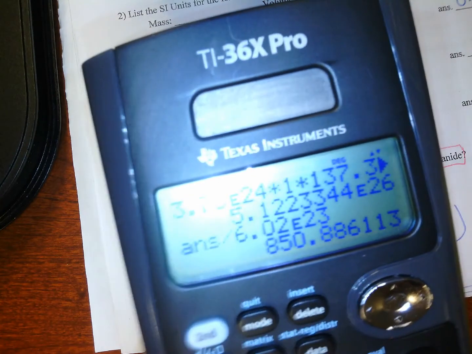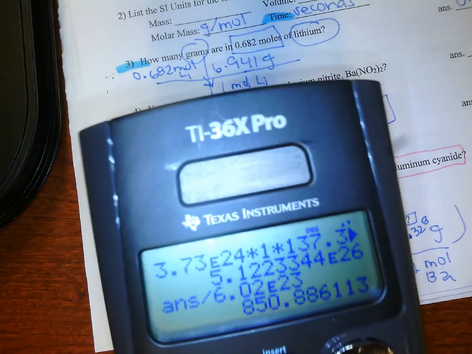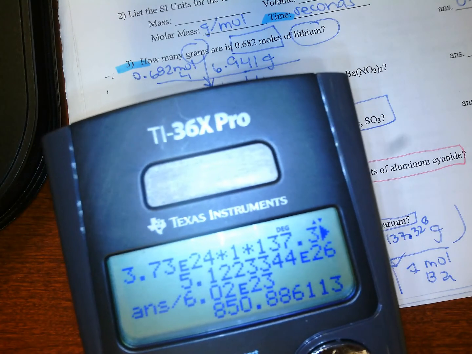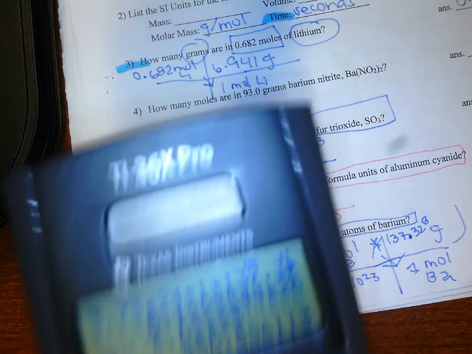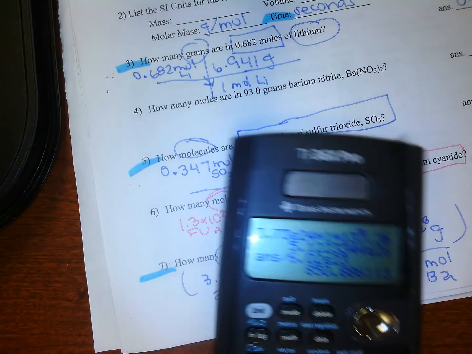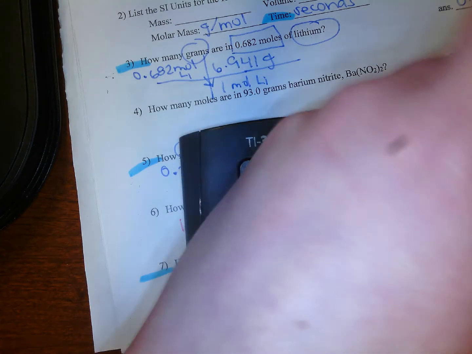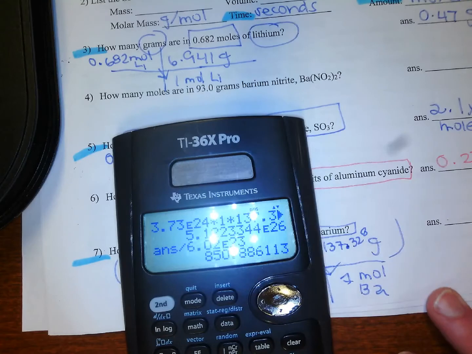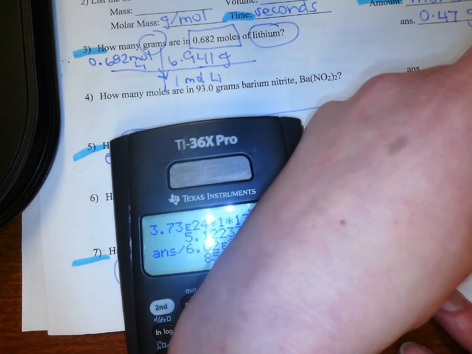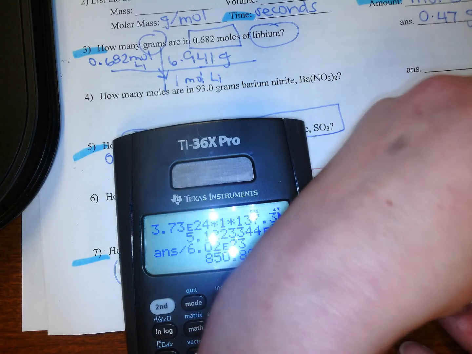There we go. So we've got 850.9 grams barium. 850.9 grams.